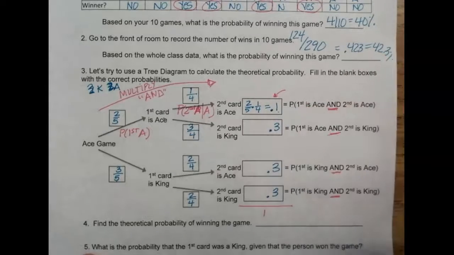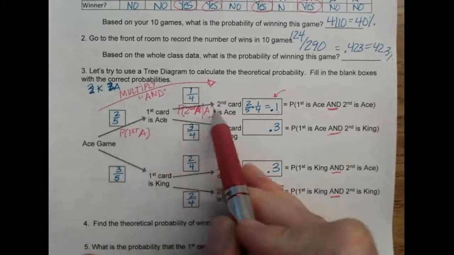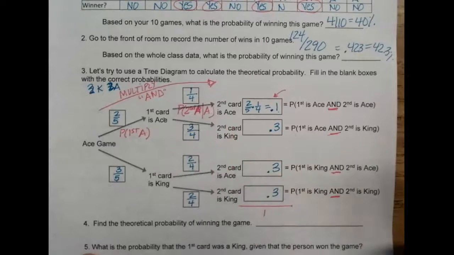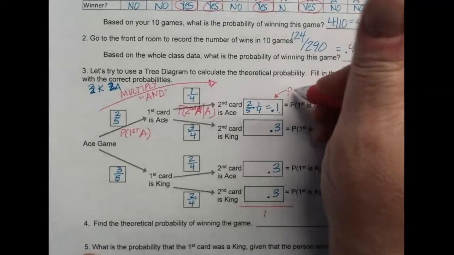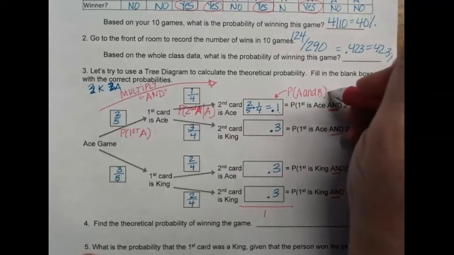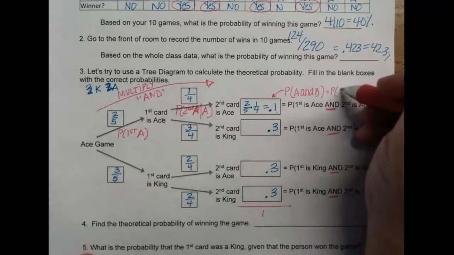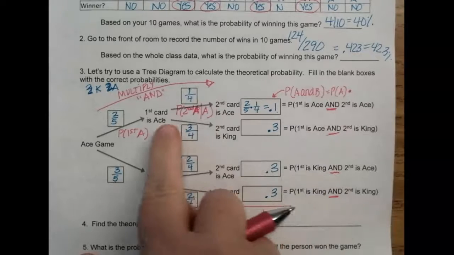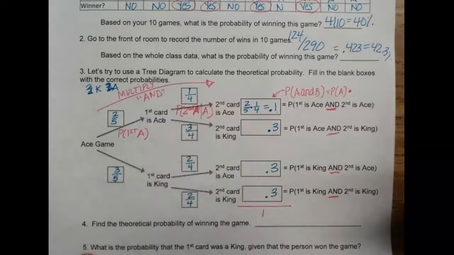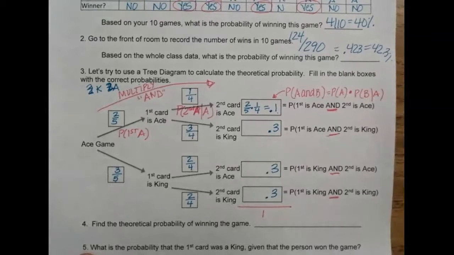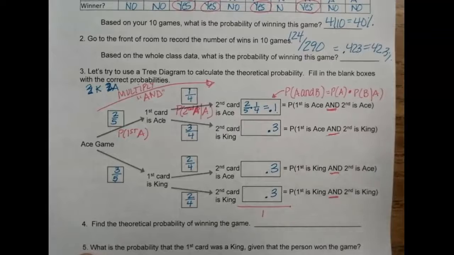So this number, 0.1, was gotten by multiplying the probability of A times the probability of a second ace, given that a first ace has already happened. So our more formal statement is the probability of A and B happening together equals the probability of A, which is this, times, that's where the word and comes in, the probability of B happening given that A has already occurred. Okay, so that's your formal language for what we have done here.